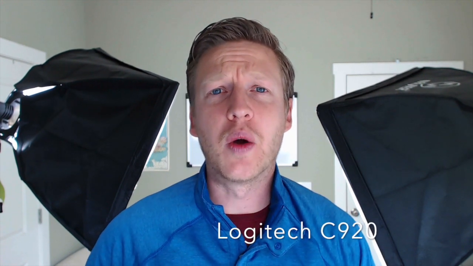Okay, let's go to the second camera that I use, which is over here. And this is the Logitech C920, I think it is. This is the best webcam that you can get on the market right now. From my research, I could be completely wrong here, but everyone talks about this webcam.